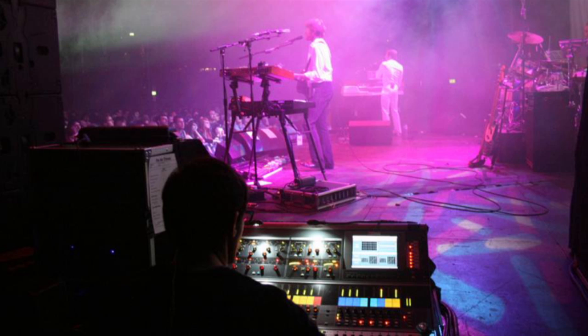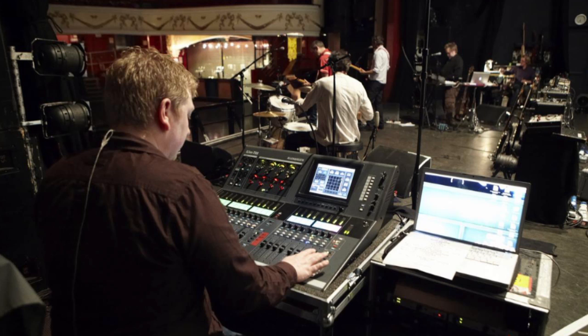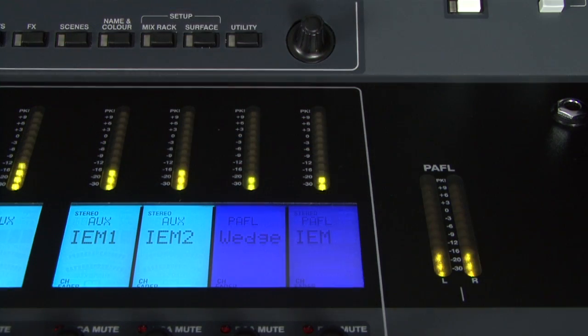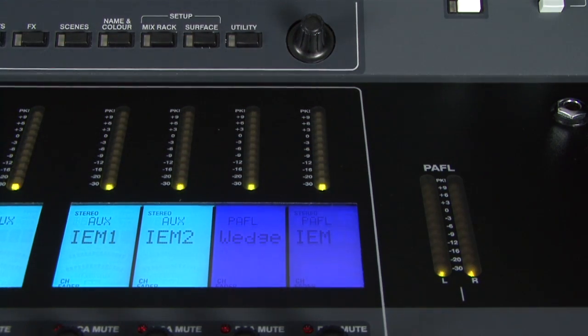iLive can be configured for dedicated monitor mixing. It can provide an engineer's dual wedge and in-ear monitor facility when a combination of stage wedge speakers and in-ear monitors is used. Mono or stereo wedge and/or IEM master strips can be assigned on the surface.